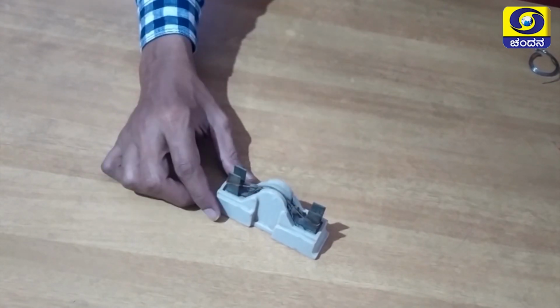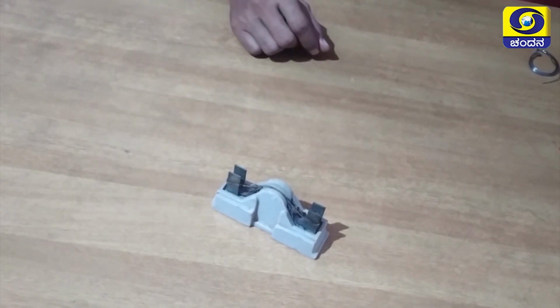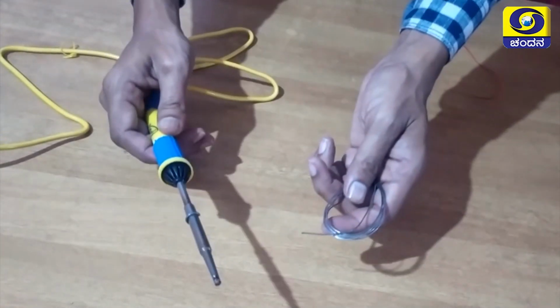Yes. What is it made of? Yes, you are right. It is made of tin and lead alloy. What is the purpose of using this wire? There must be some very important purpose. Now, to understand it, let us see this activity.